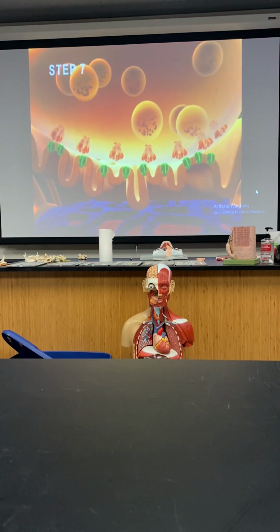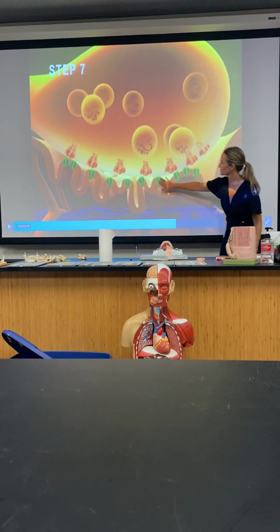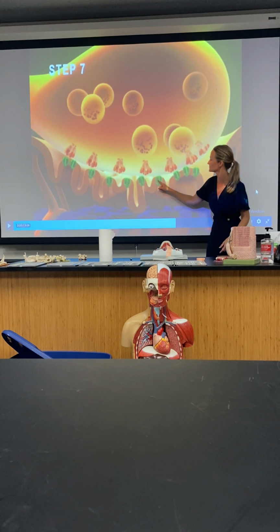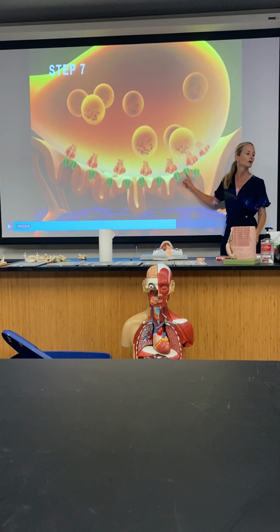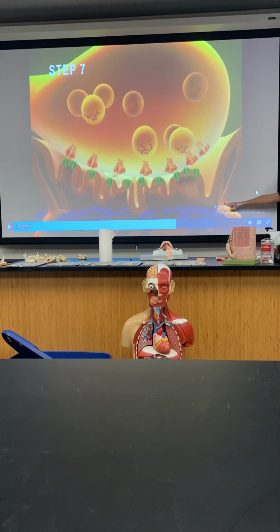Step 7. Once the membrane potential, I'm going to pause it right here and just show you, maybe if you're not paying attention, you'll miss it. This is the sarcolemma of the myofiber at the neuromuscular junction that had those acetylcholine receptors on it. Notice in this illustration, these invaginations of the sarcolemma.